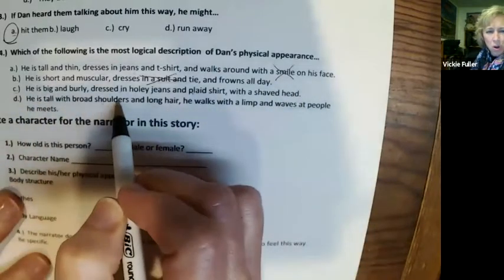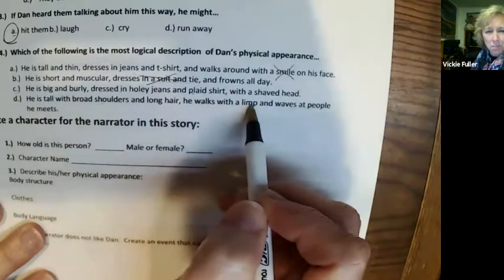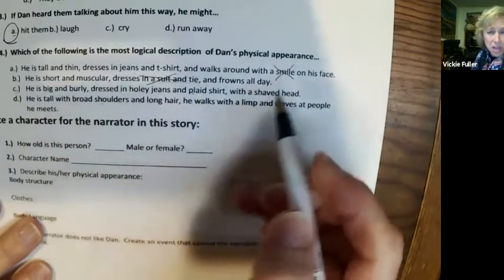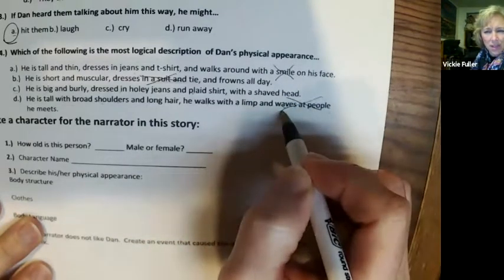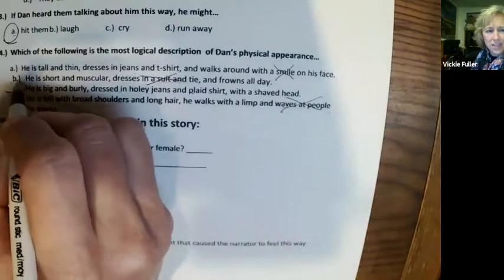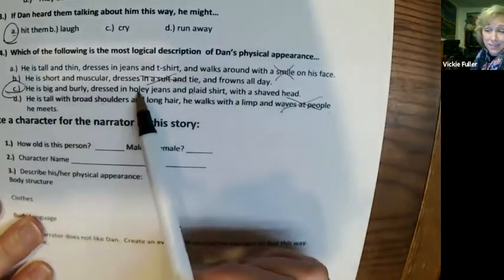He's tall with broad shoulders and long hair, possibility. He walks with a limp, could. And he waves at people he meets, no. He would never wave at people he meets. So the correct answer here is C. Only by elimination do I get to C.